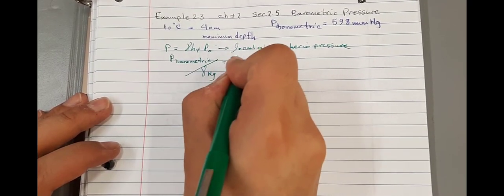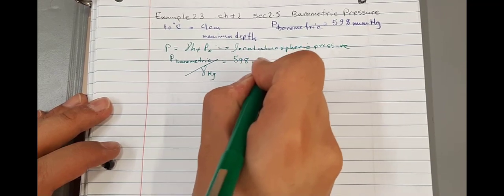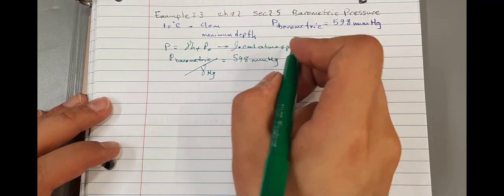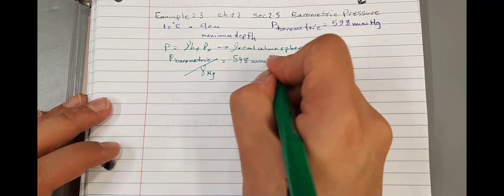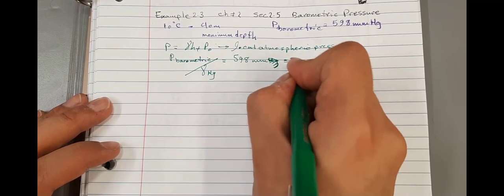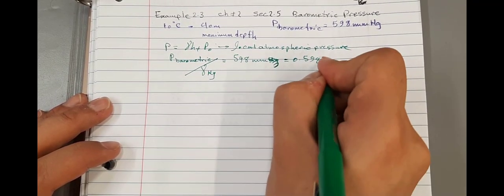The height is 598 millimeters of mercury, or 0.598 meters.